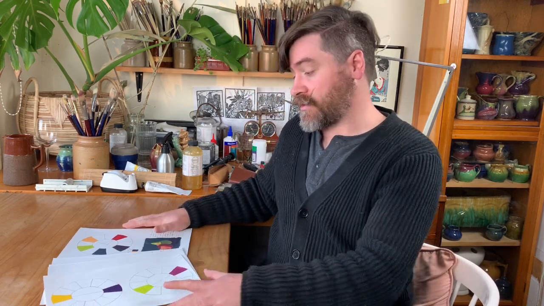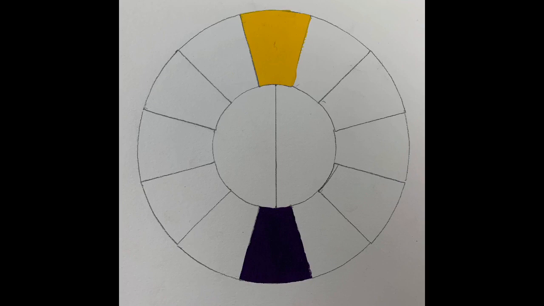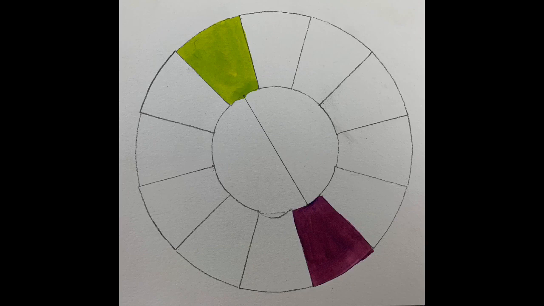So let's start with the complementary pairs. This first colour wheel that you can see here using yellow and violet is a basic complementary pair. It's demonstrating that any colour and its opposite on the colour wheel, directly opposite, will be complementary, or a basic complementary pair. So in this second one here, you can see yellow-green and red-violet are opposite one another again and are a complementary pair. So both of these are examples of complementary pairs.